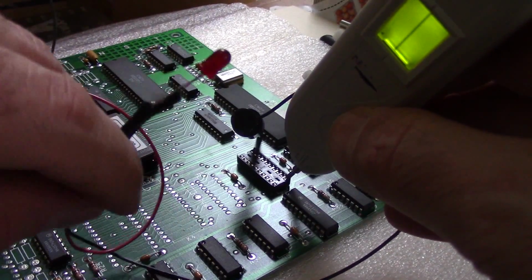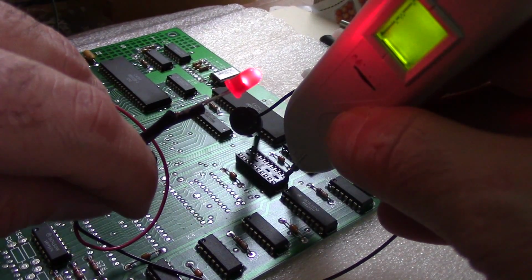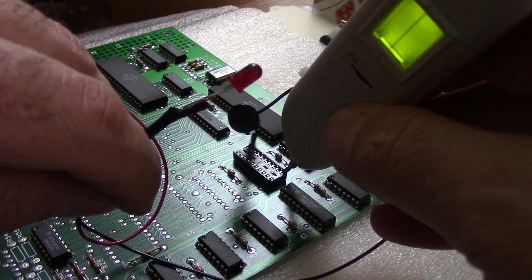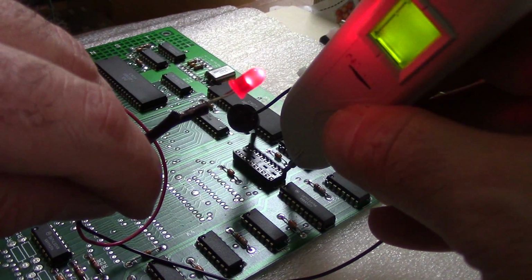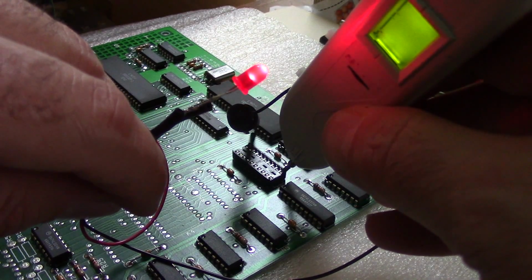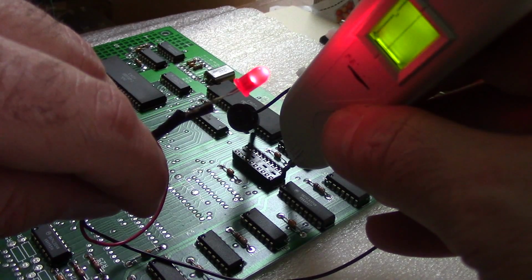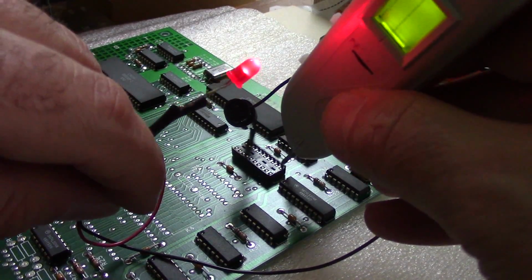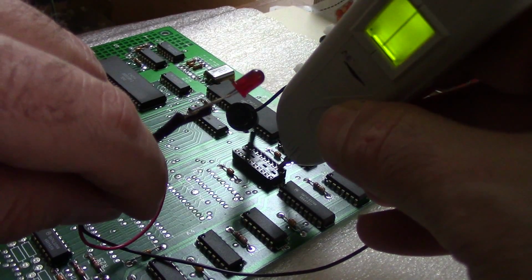Yeah, so here you can see when the LED goes high, the probe scope goes high, and when the LED is off, it goes low. So there you know that the signal is actually making it out the socket and would go to the auxiliary soundboard. You want to do the same thing with pin 12.